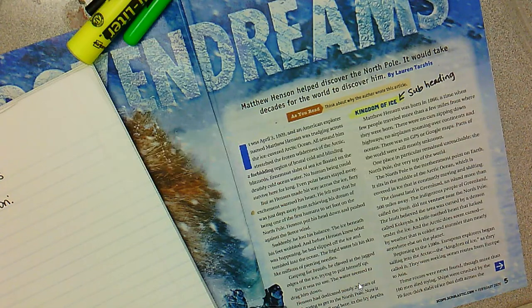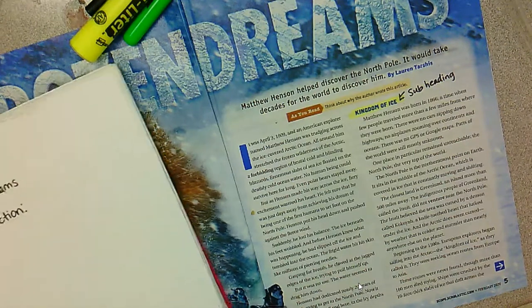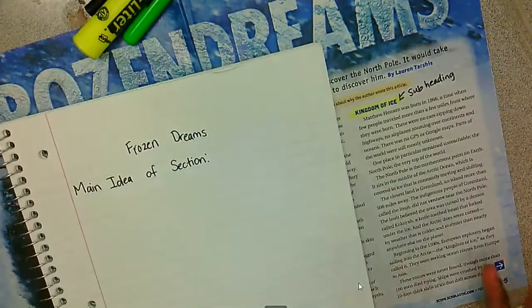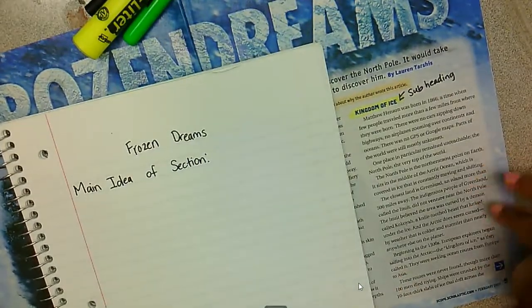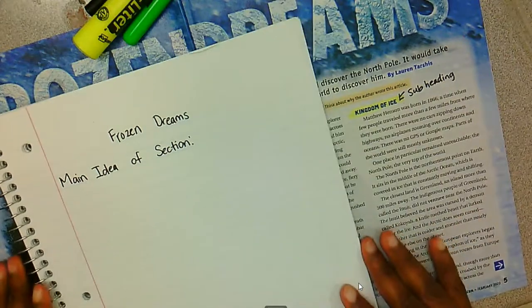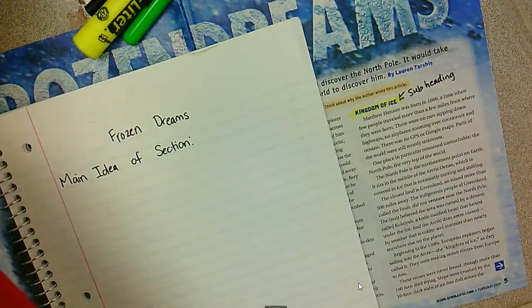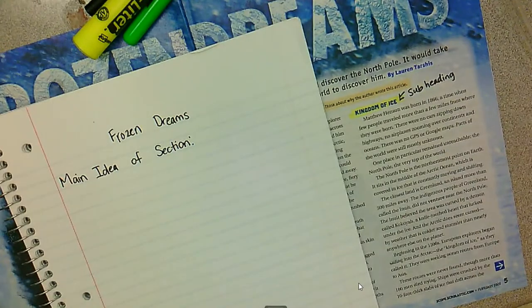Hi guys. So in this lesson, we are going to focus on finding the main idea of a section, as well as what details support the main idea. So here I have my text, my book that we're going to be writing in. And as I said, we're going to be focusing on the main idea of a section as well as what details from the text support the main idea. So with that, let's begin.